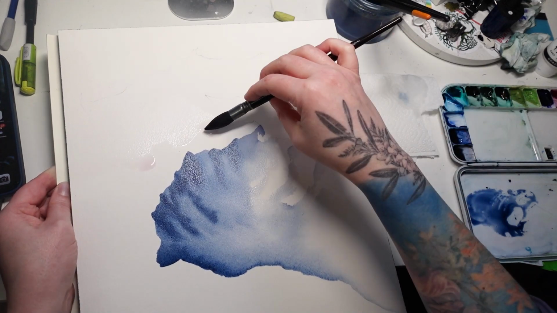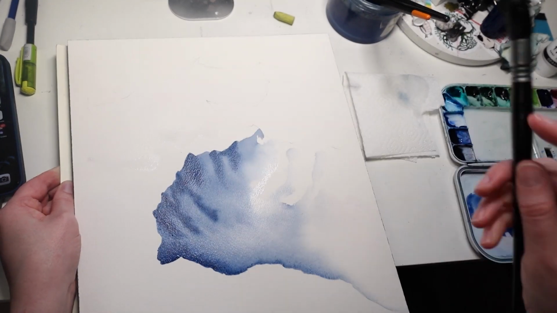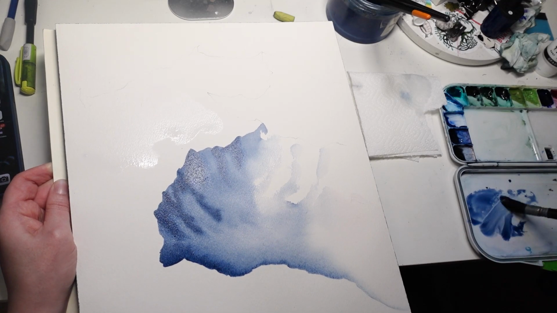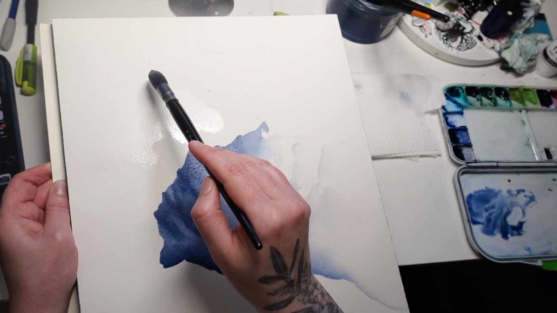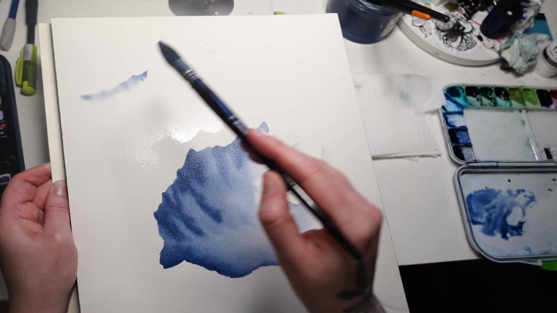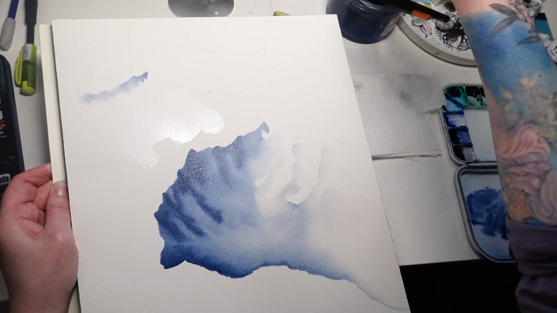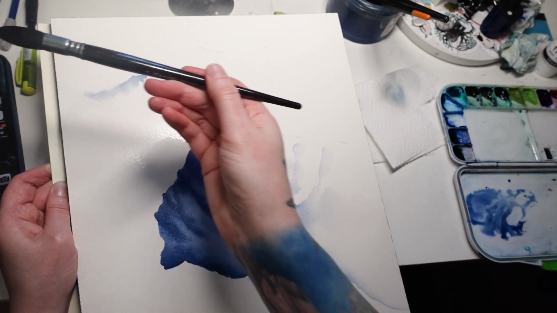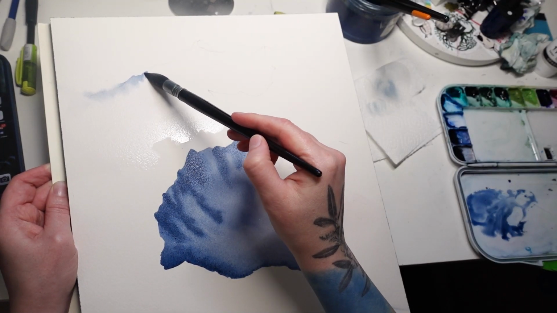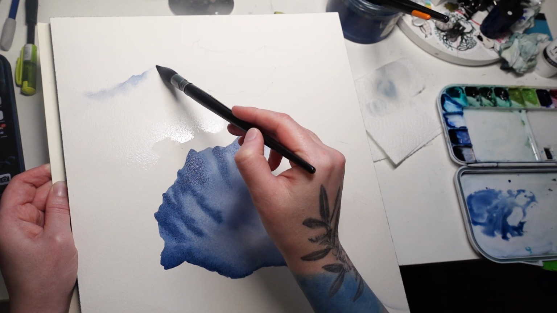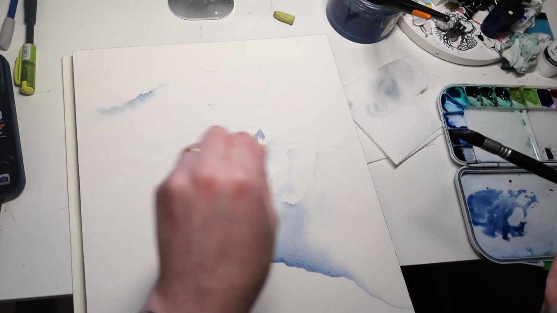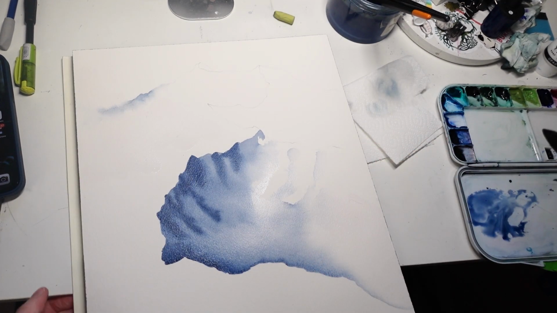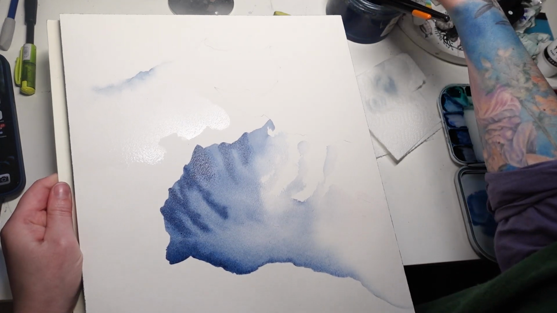Usually I try to pick one or two really big shadow areas to focus on, and then I'll have a couple smaller areas that are not quite so intense. So here on the upper left, or at the very top ridge, I'm going to include a bit of shadow, but it's not going to be anywhere near as dark, and it'll also be very soft. So I'm adding a lot of water and diluting it and letting it kind of fade and bleed into that big watery area.